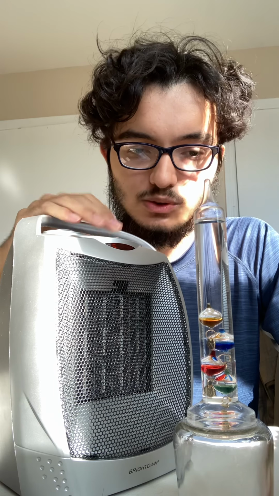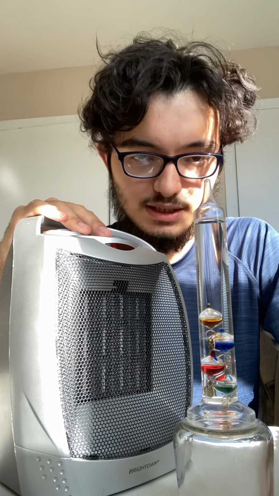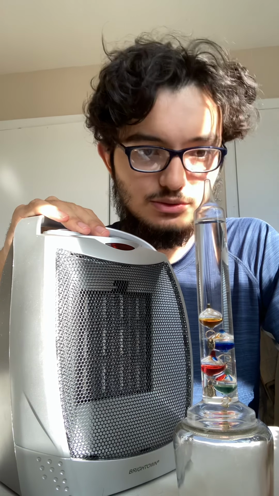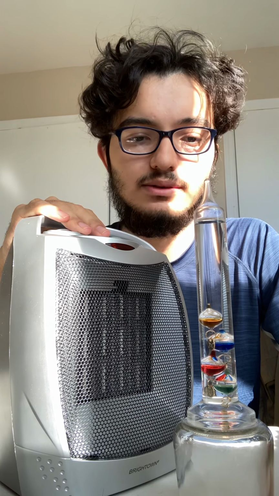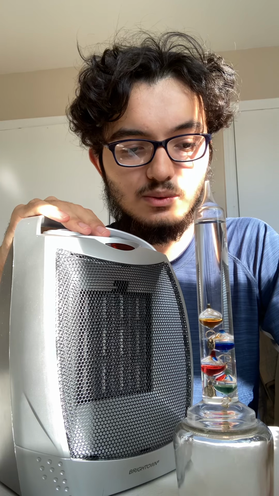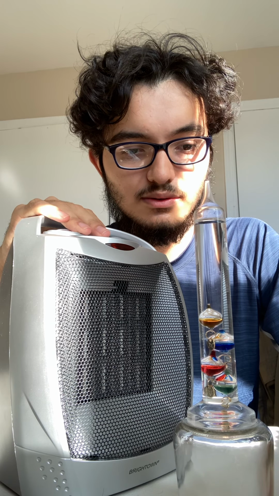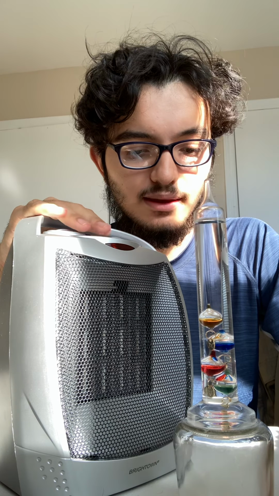That is because the power applied is 1500 kilowatts, which is 1500 joules per second. So every second we apply 1500 joules, right? So for 10 seconds we will have 1500 times 10, right? So 15,000.